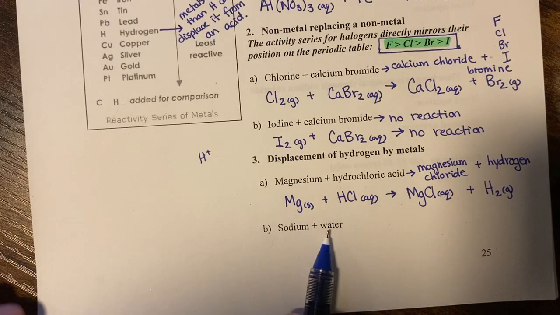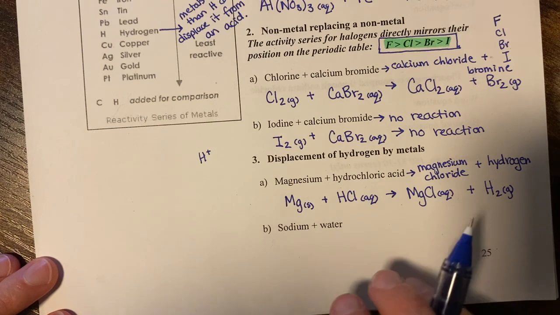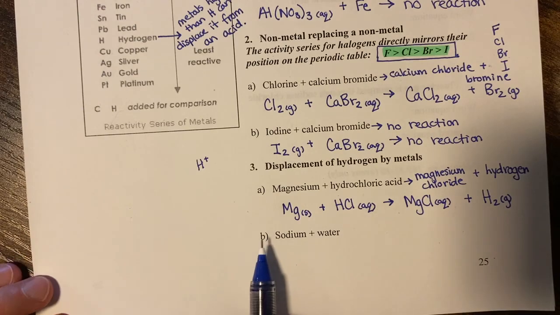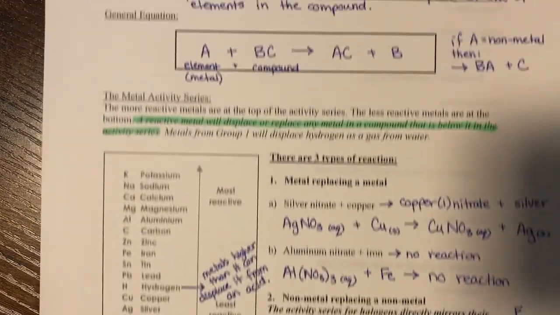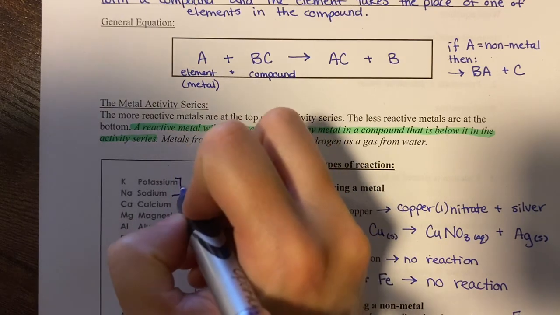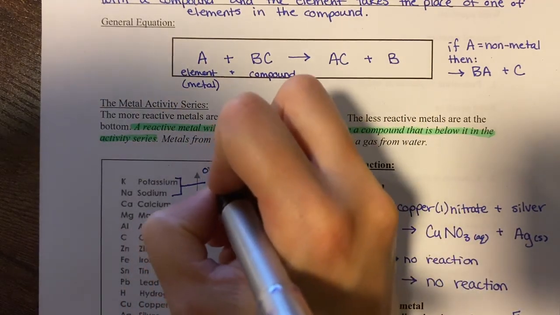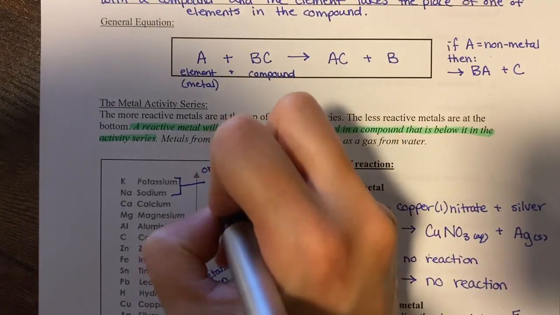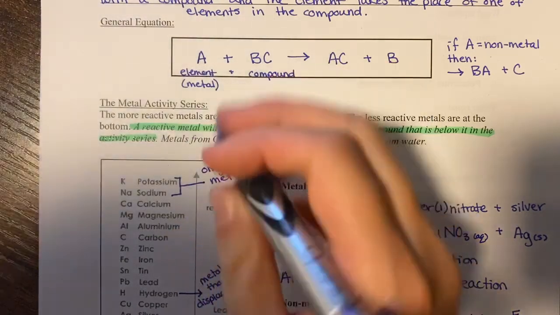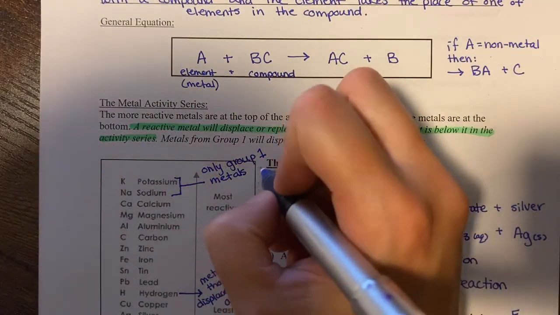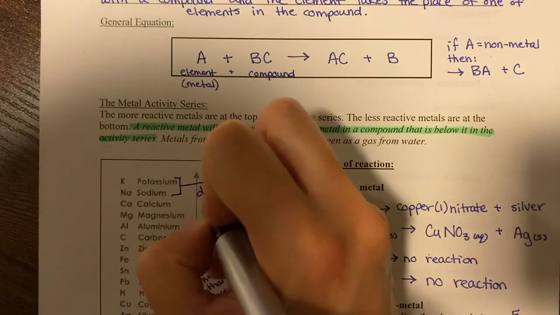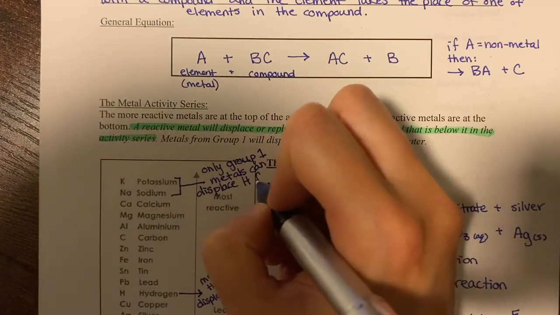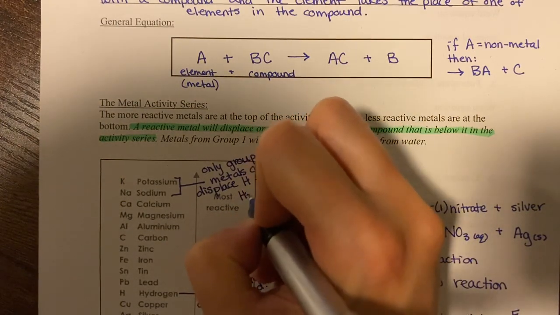Next, last example is sodium and water. Now, water is a special case. It's not an acid, but we can displace hydrogen from water, but only for group 1 metals. So here we'll see potassium and sodium are there. So only group 1 metals, that means metals in the first column of the periodic table, can displace hydrogen from water, H2O.